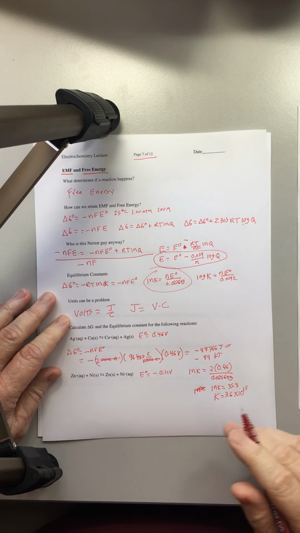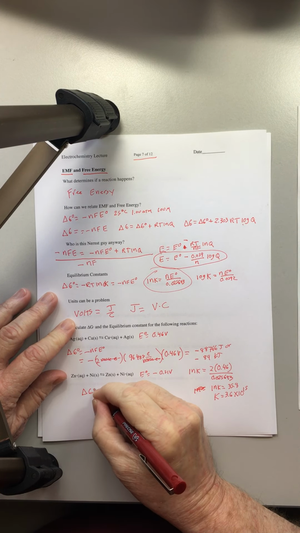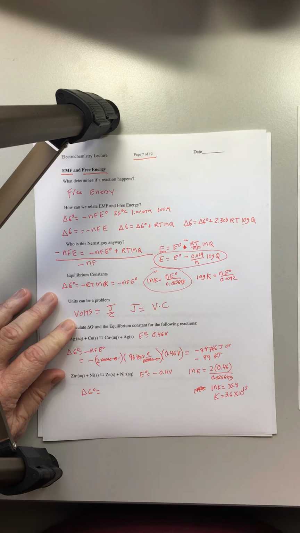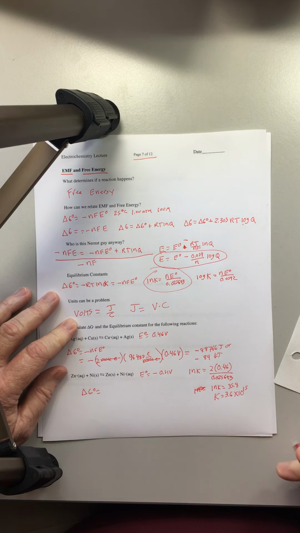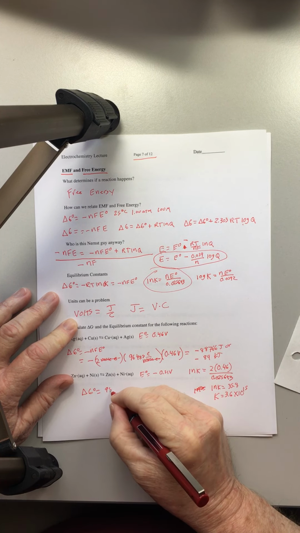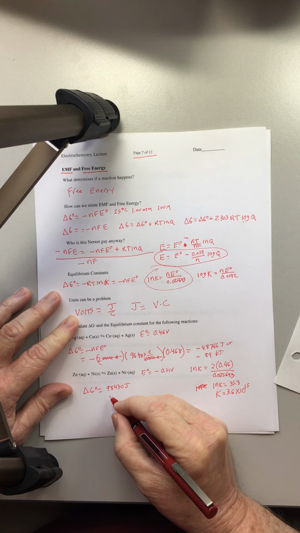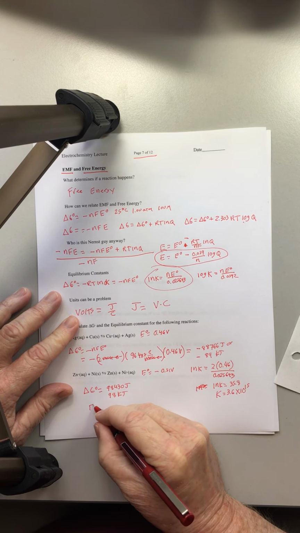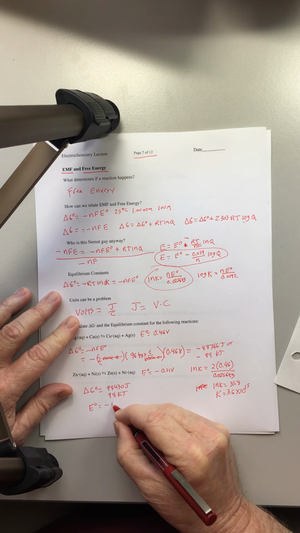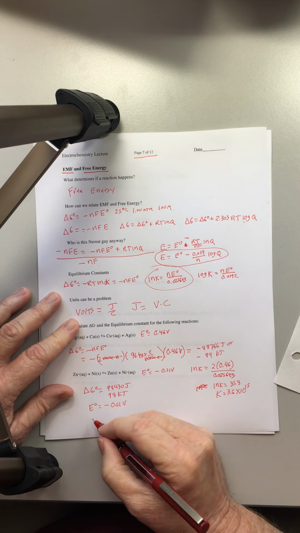Okay, welcome back. If things went well, delta G naught is going to come out to be positive 98,430 joules, which would be 98 kilojoules. The E naught we already said was negative 0.51 volts. That's in agreement.